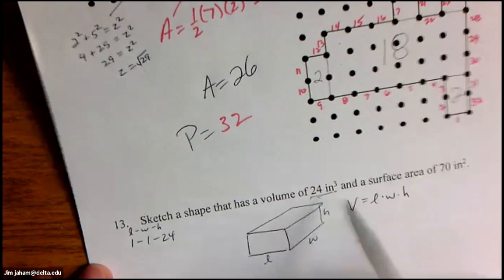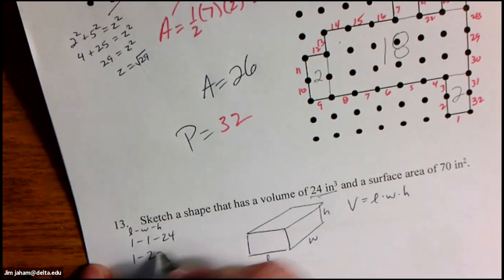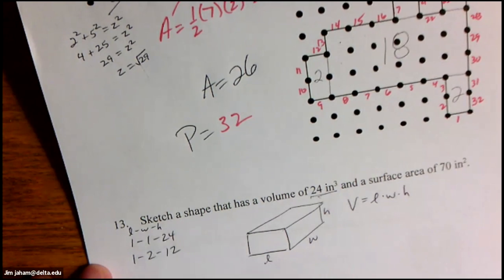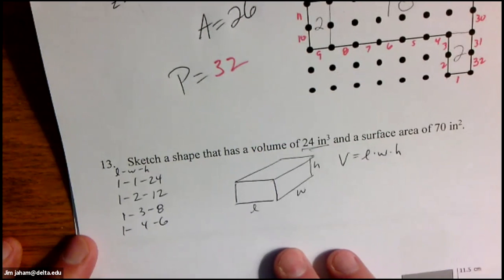So that's one way we can get 24. But then we can also get 24 by taking 1 times 12 times 2, or 1 times 3 times 8, or 1 times 4 times 6. These are all different boxes that have different dimensions, but the volume is always the same, 24.